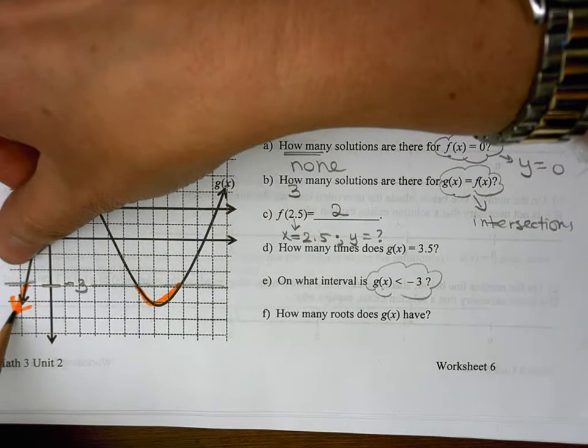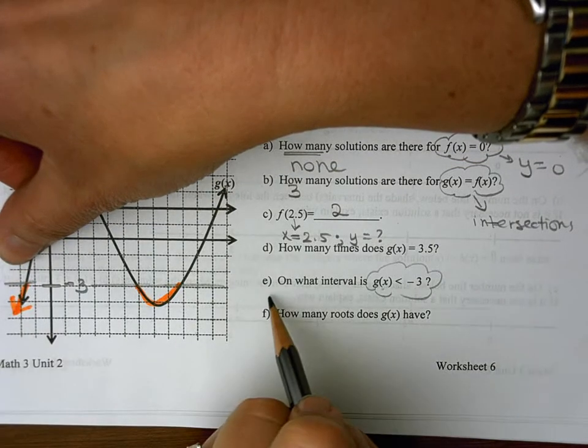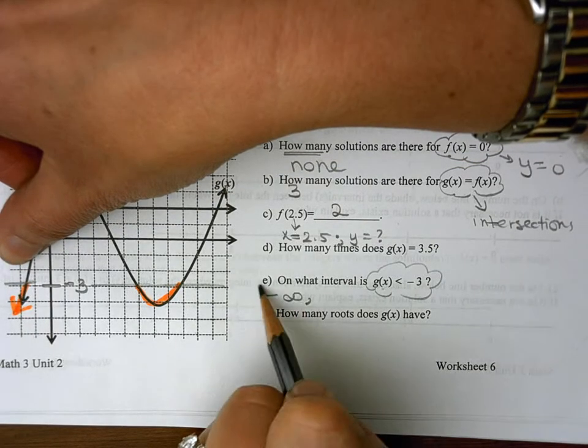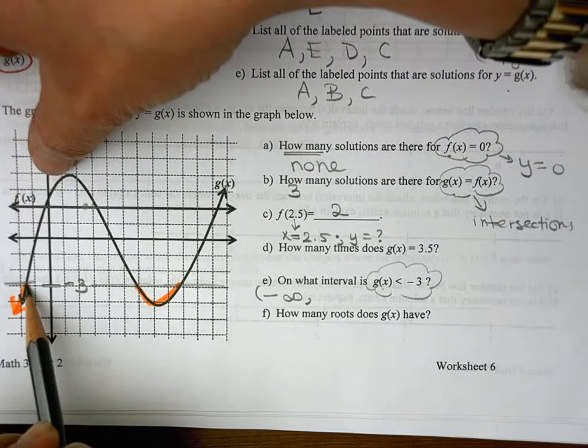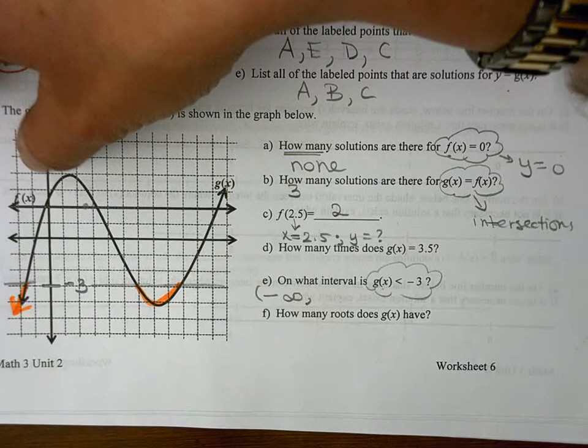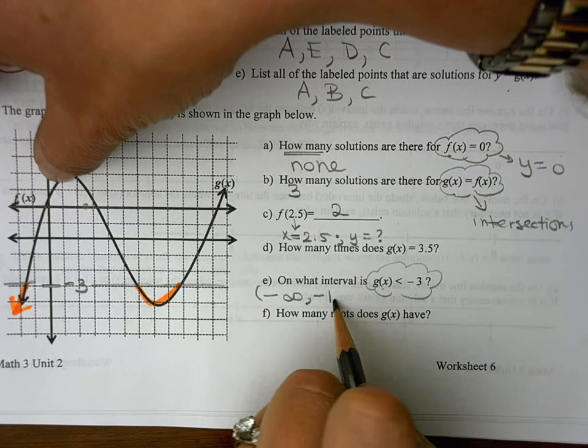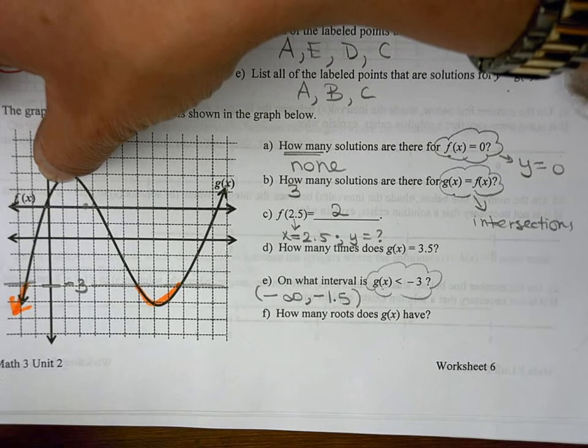How far left is it going? It's going to -infinity. And then how far right? We're going to have to approximate that, so that's not exact, but it looks like it's around -1.5. So I'm going to do an open interval there. It's somewhere around -1.5, not very precise.